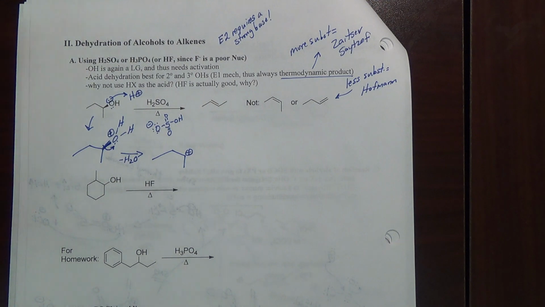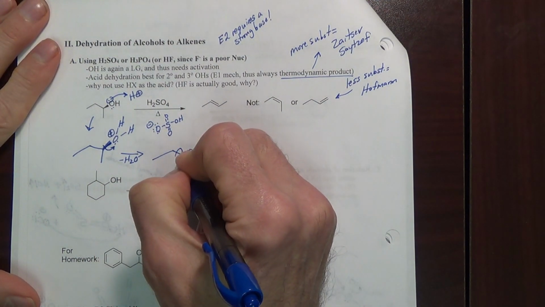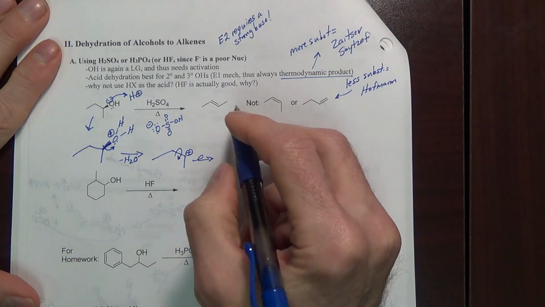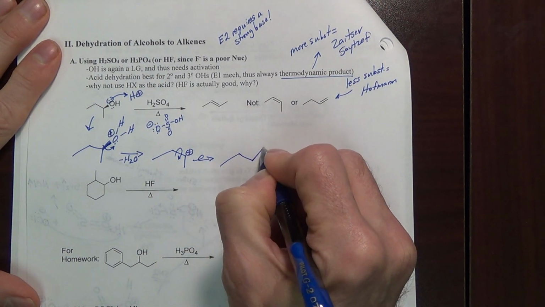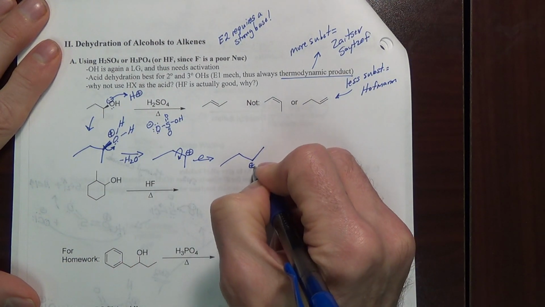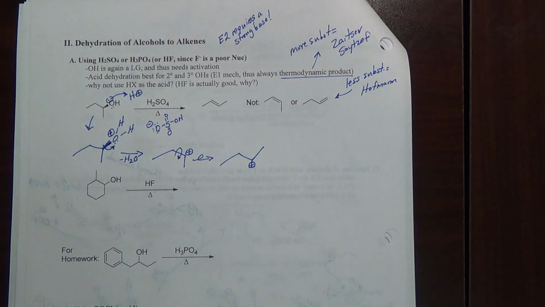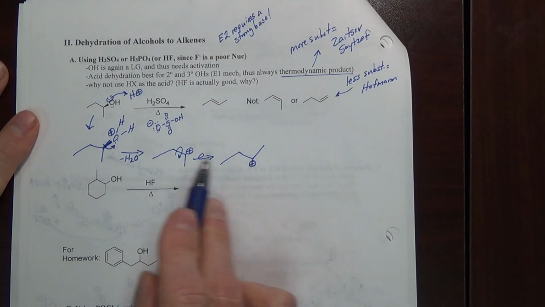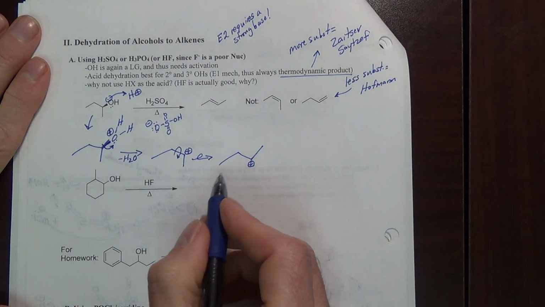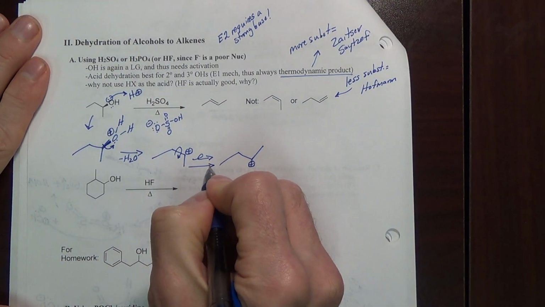Now the next step, well, this thing's actually going to rotate now. Sometimes rotations are shown in mechanisms, sometimes not, but let's rotate it. Instead of syn, let's make it anti. Remember conformations of alkanes? The thing can rotate. This is favored.